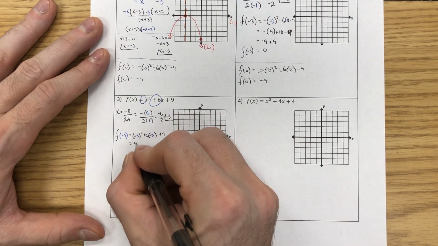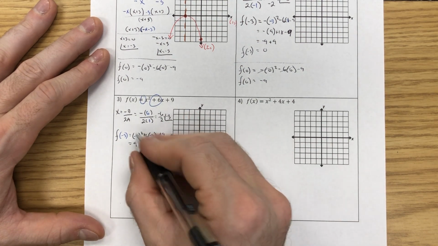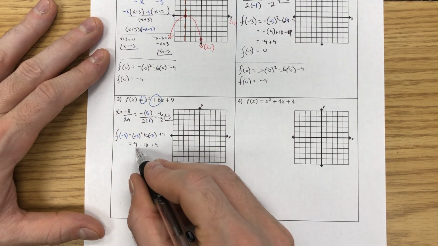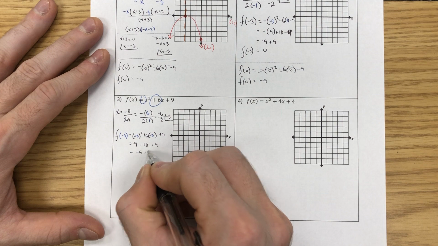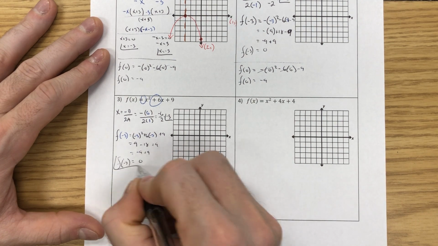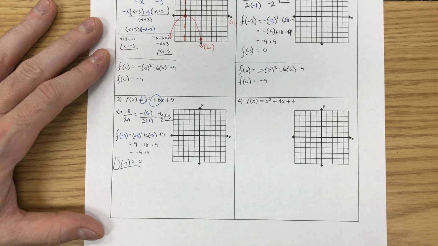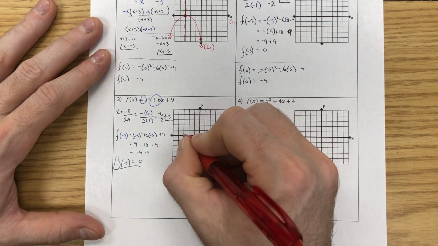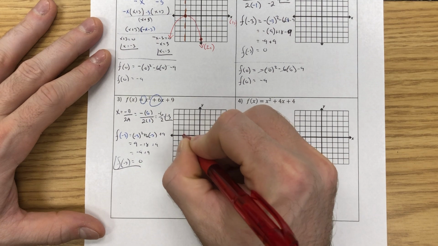Negative 3 squared is 9. 6 times negative 3 is negative 18. 9 minus 18 is negative 9. And this is 0. Oh, so this looks like it might be another reflection of what we just did. So let's plug in the negative 3 and see where we go.